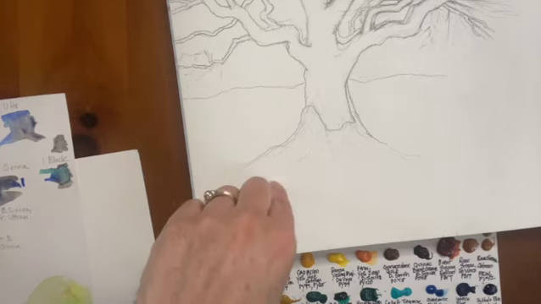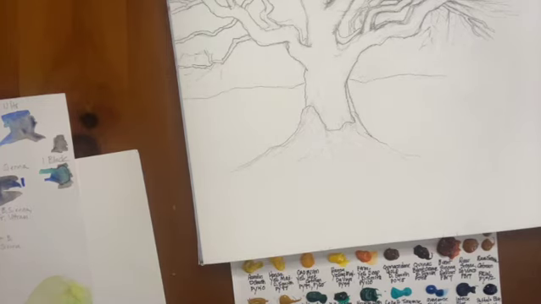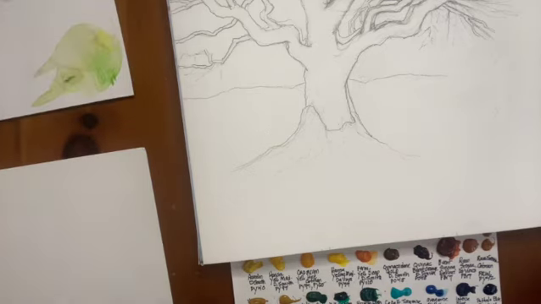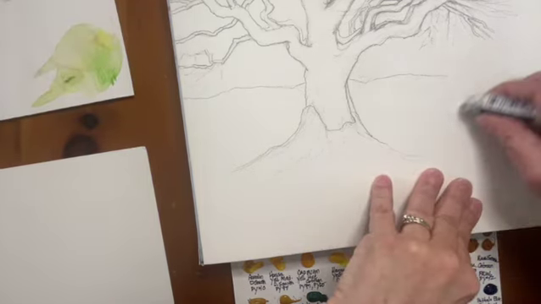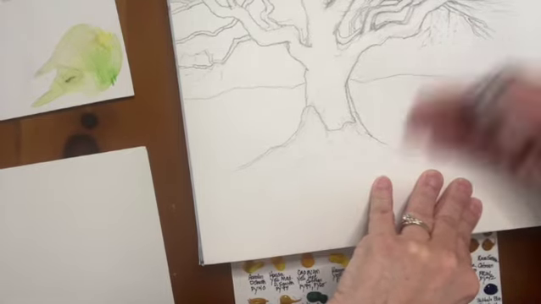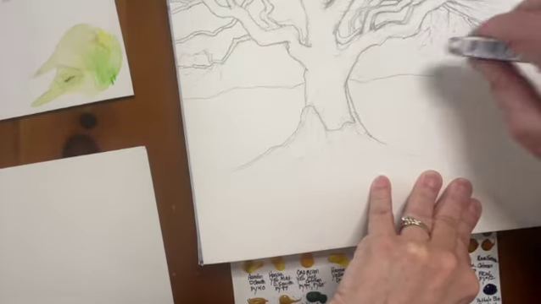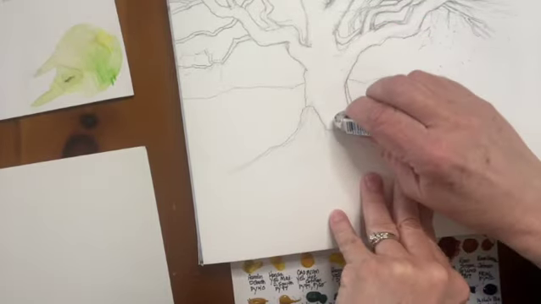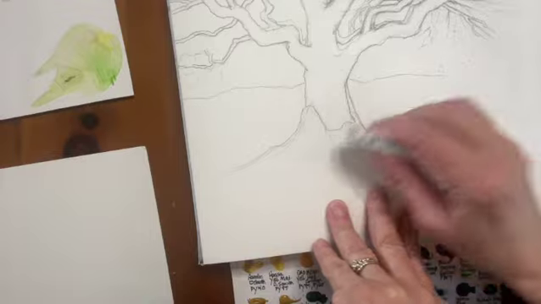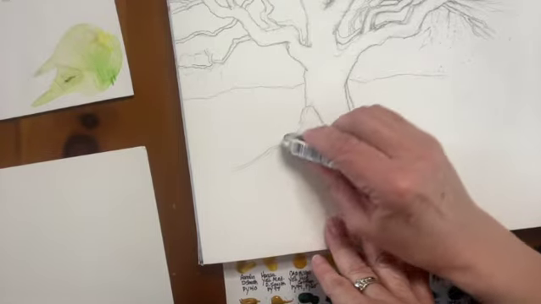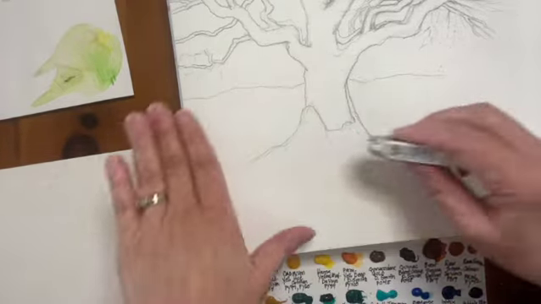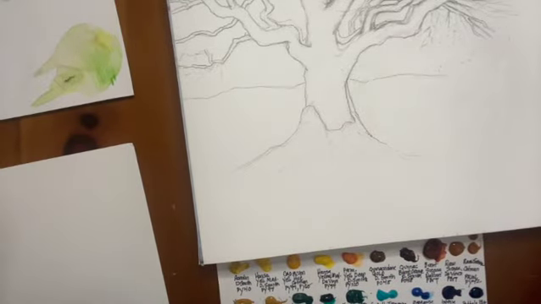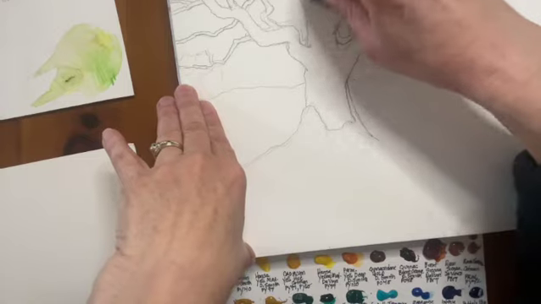And you have to be careful on these papers because we're just using the student grade paper, nothing fancy right now. But by the time I finish drawing it out, I see an awful lot of graphite still on the paper. And preferably when I'm doing a painting, I don't want to be doing a lot of erasing because it can really disturb the fibers of the paper and the way that the paper receives the paint. And so you don't want to have that messing up.